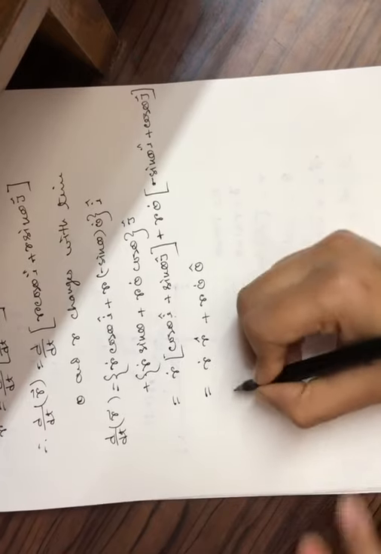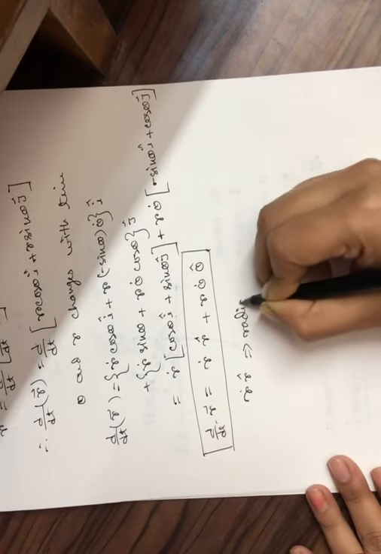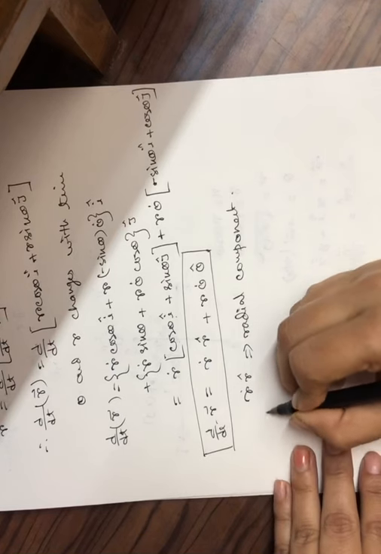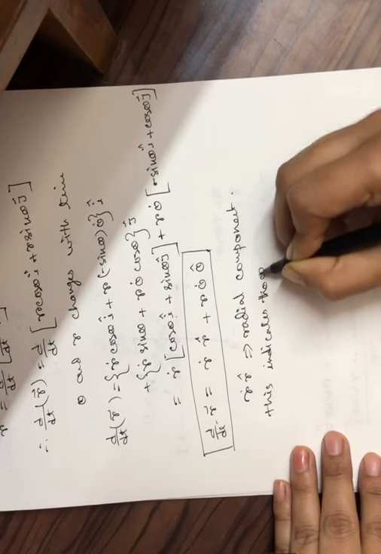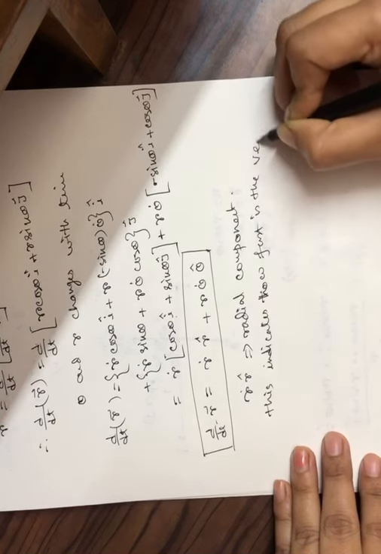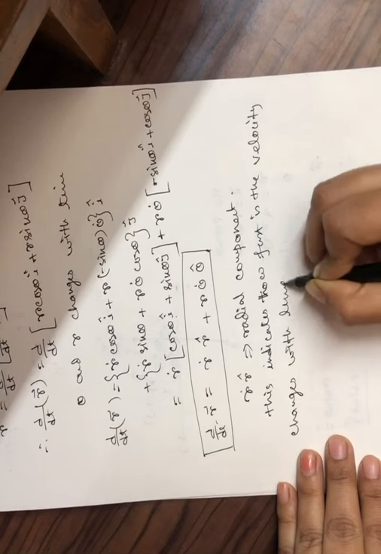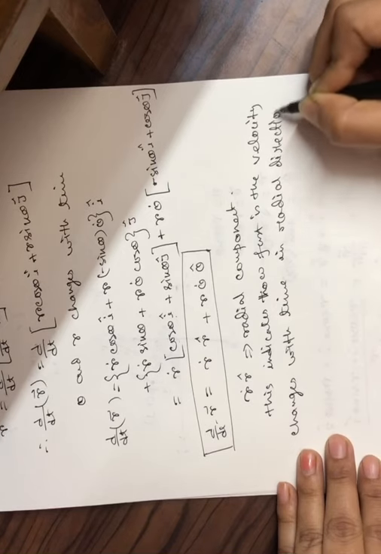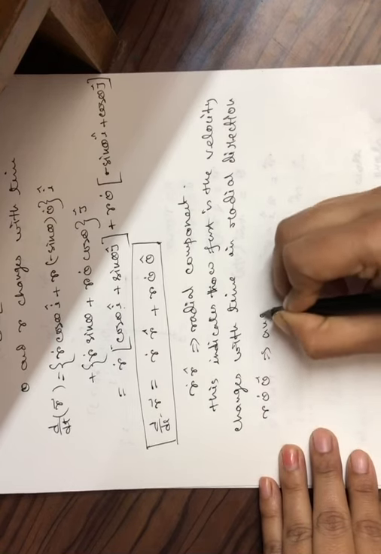So we get d by dt of r as r dot r cap, this is the radial component, which indicates how fast the velocity changes with time in the radial direction.